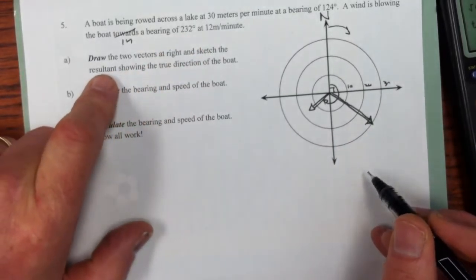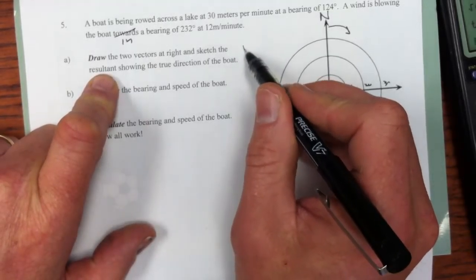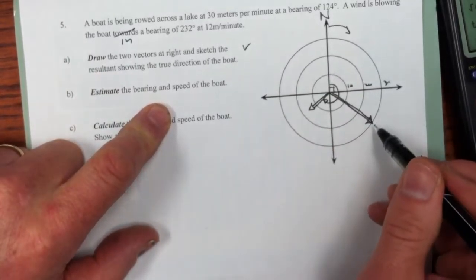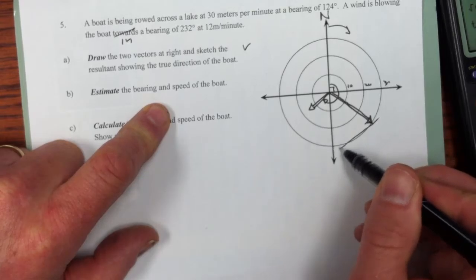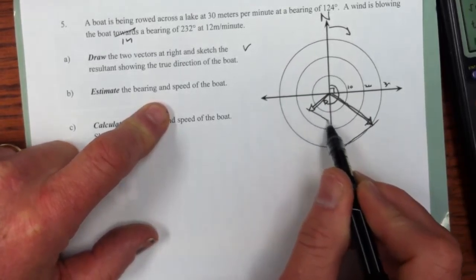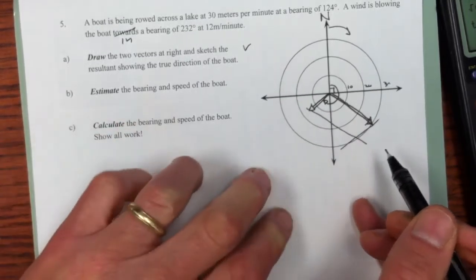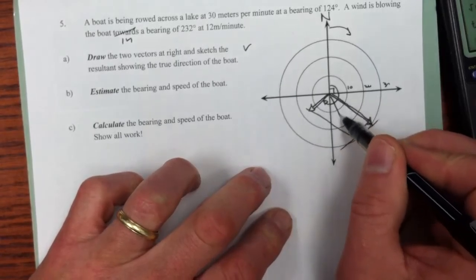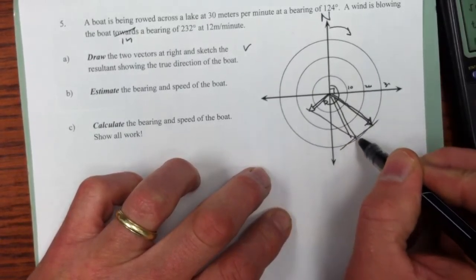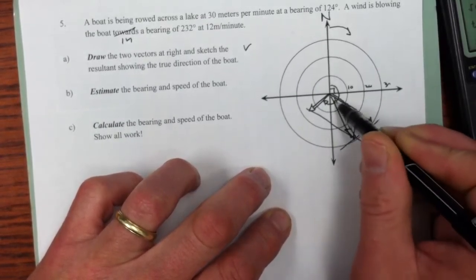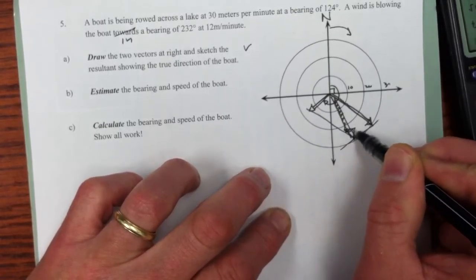Okay, so I'm going to draw these two vectors. I've done that, and then sketch again using that parallelogram method, parallel to this side, parallel to its opposite side. So the resulting vector is going to be this one. That canoe is really going to go in about this direction here.